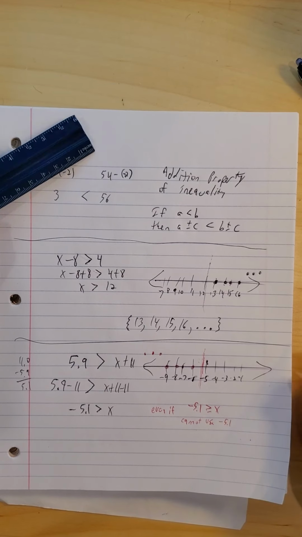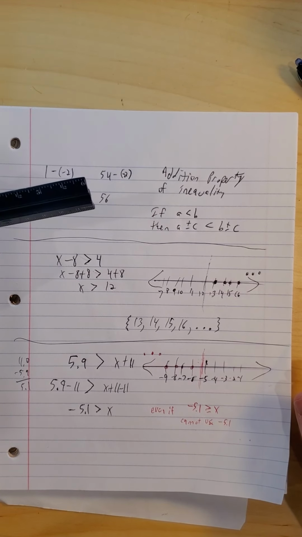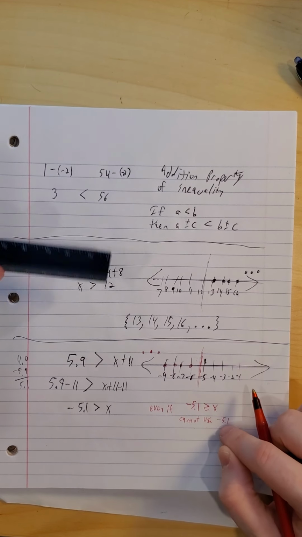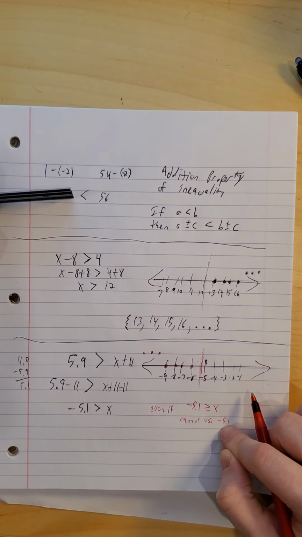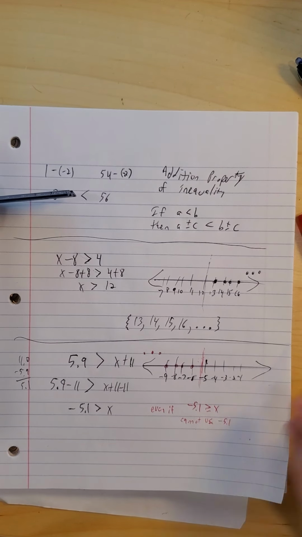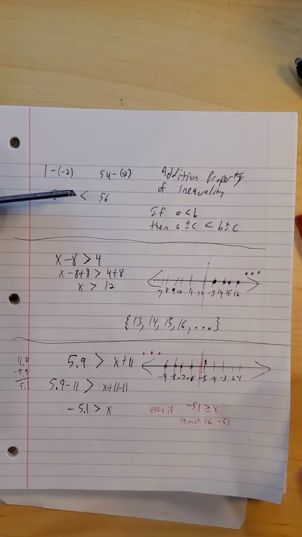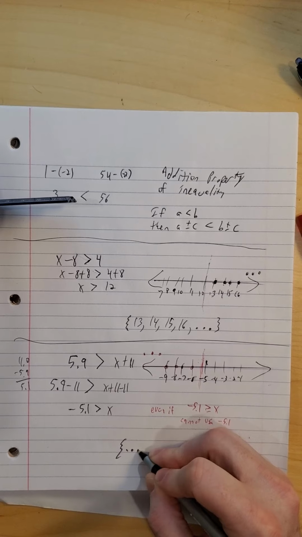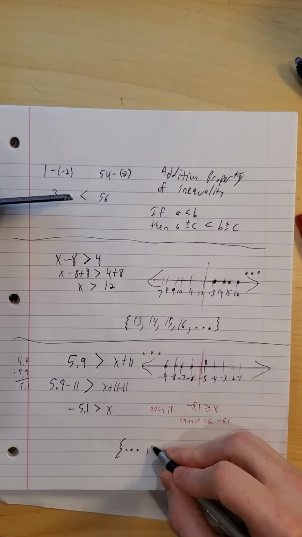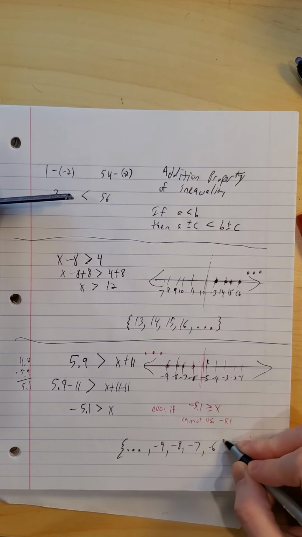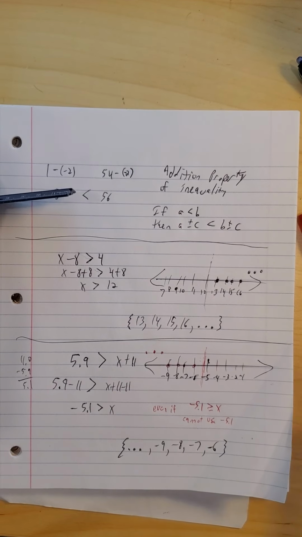Think about why. Again, the issue comes down to domain. Negative 5 1/10 is not in the set of integers. If we're working integer domain problems, we still wouldn't get to keep that guy. So our solution set, we're approaching from the negative infinity side, and then we have negative 9, negative 8, negative 7, negative 6, and that's it.